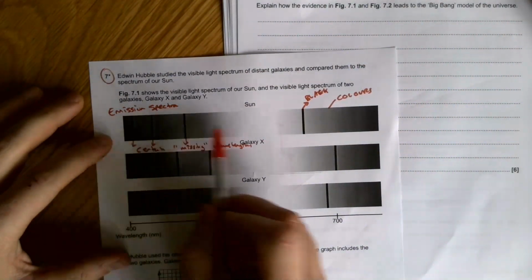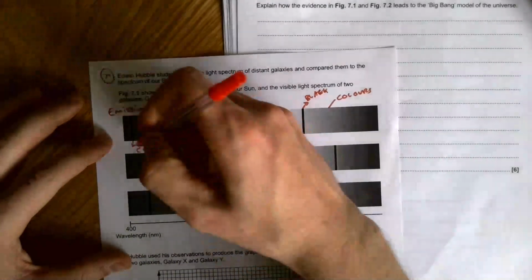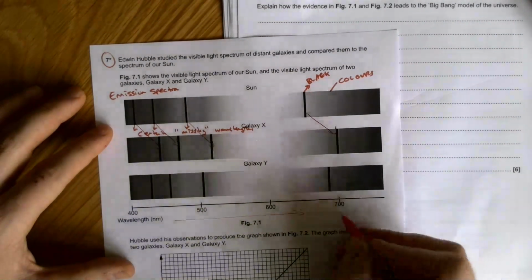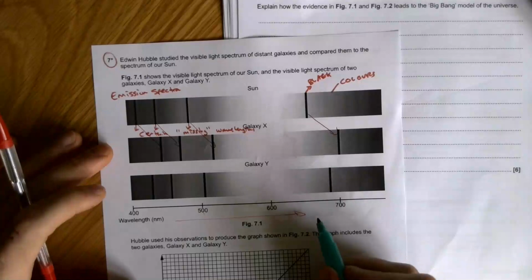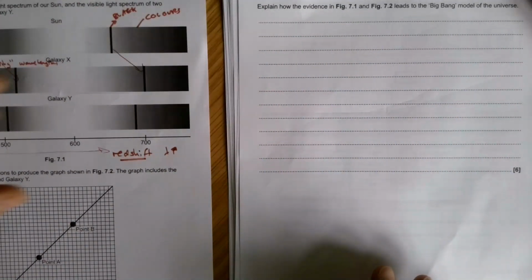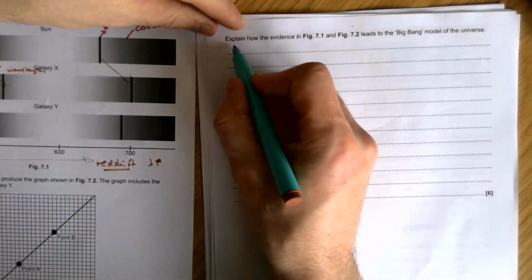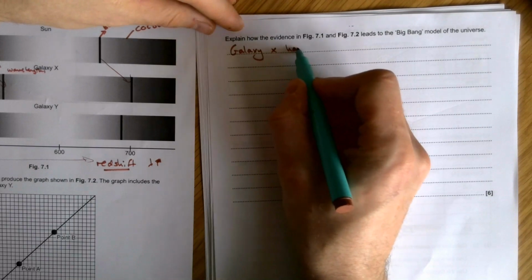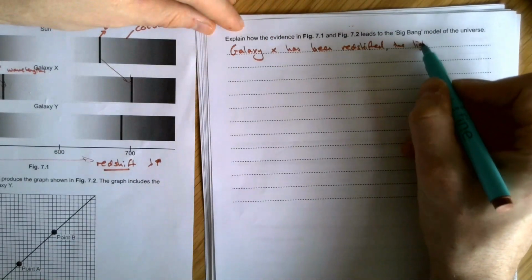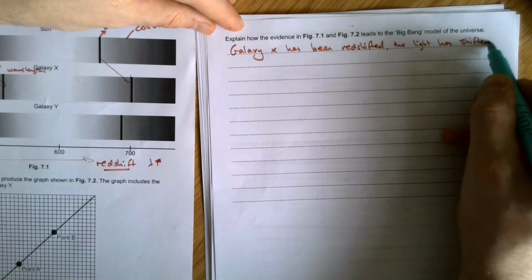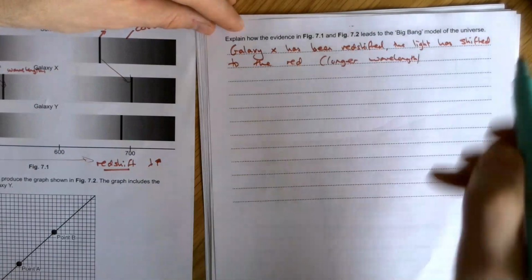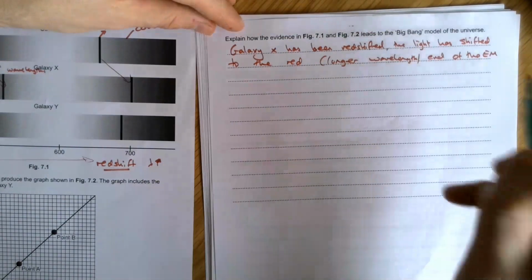So we can see there's 1, 2, 3, 4 bands, and you can see that these bands have been shifted this way, from the short wavelength to the longer wavelength, which means they've been what we call redshifted, where the wavelength has increased. So we'll just summarize that before we carry on. We can say galaxy X has been redshifted. So the light has shifted to the red, which is the longer wavelength end of the electromagnetic spectrum.